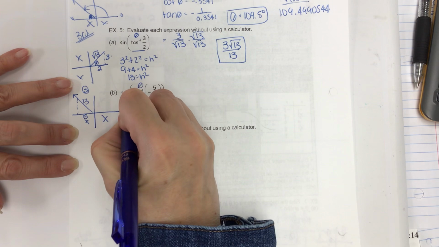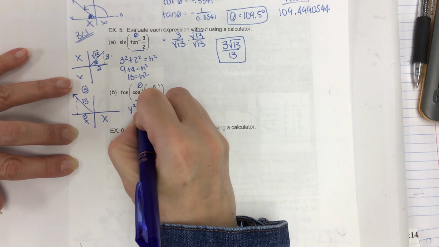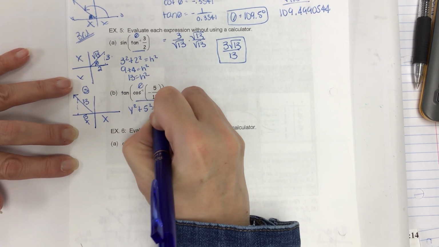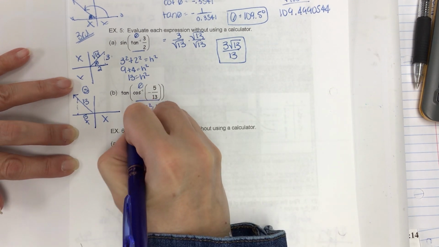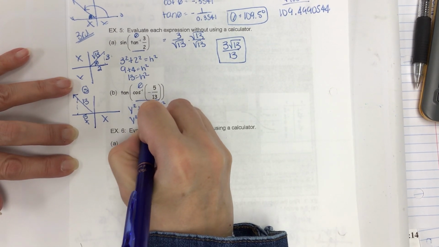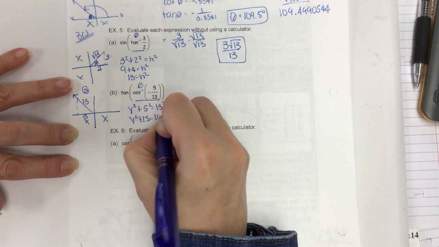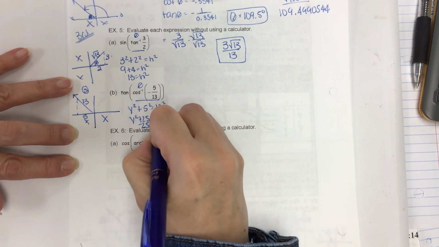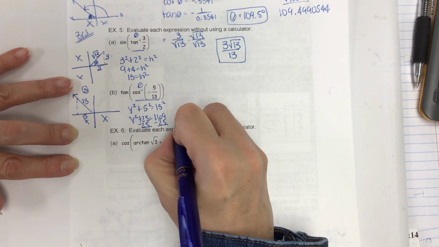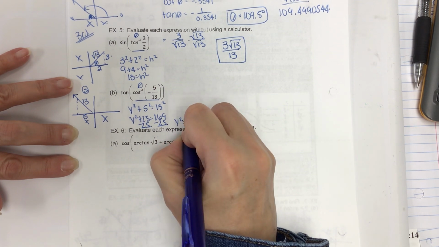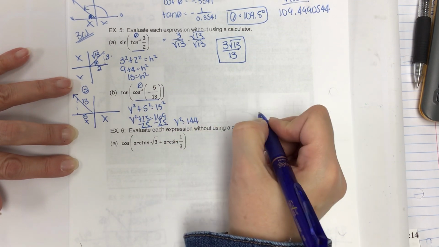So my opposite side: y squared plus x squared equals the hypotenuse squared. So y squared plus 25 equals 169. And I subtract 25 from both sides. So y squared equals what? 144.